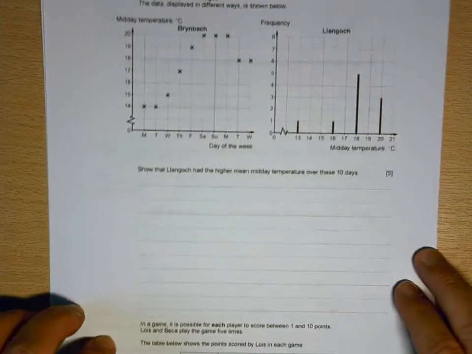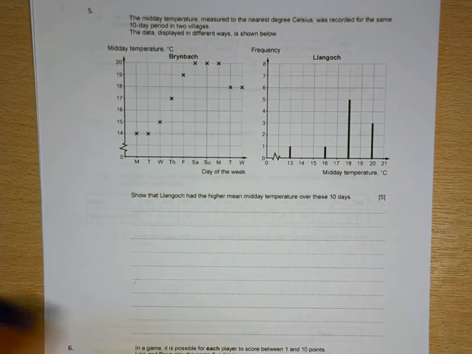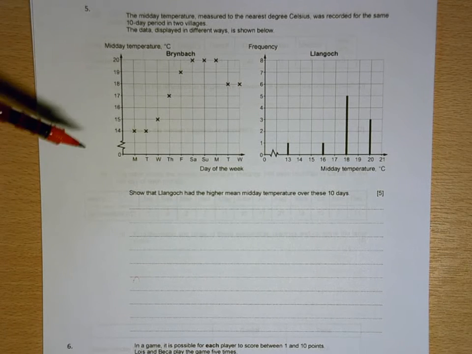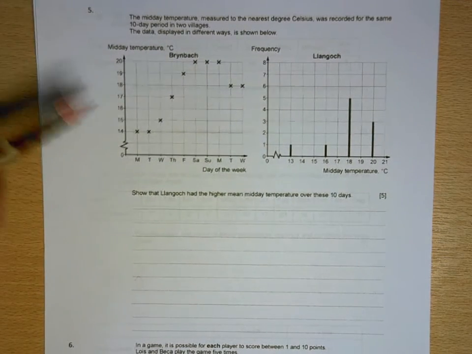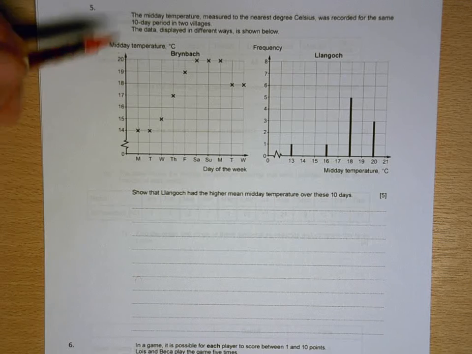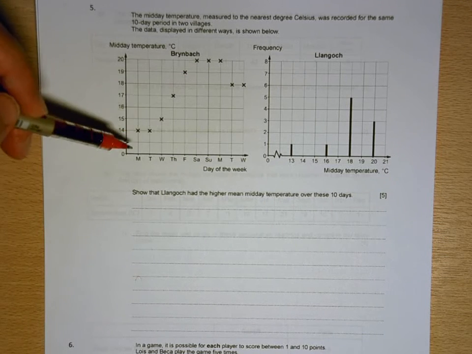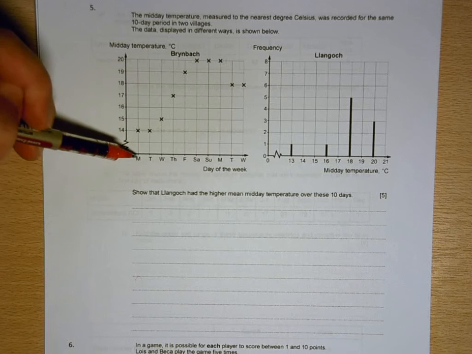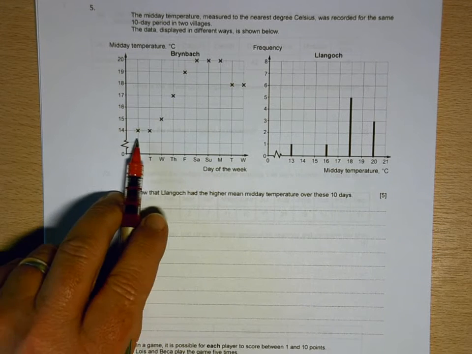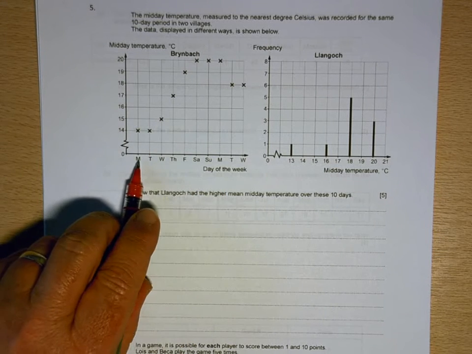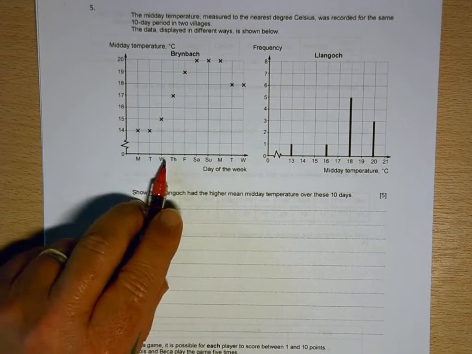Question 5. So this is a different way now of representing the data. The midday temperature measured to the nearest degree Celsius was recorded for the same 10-day period in 2 villages. The data displayed in different ways is shown below. So in Brinbach, the village Brinbach, the data here is basically giving you raw data. It's telling you exactly on every day of the week over that period what the temperature was. So you know on Monday it was 14 degrees, on Tuesday 14, and so on.